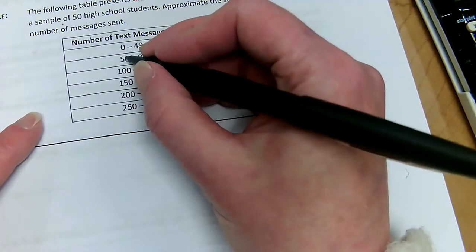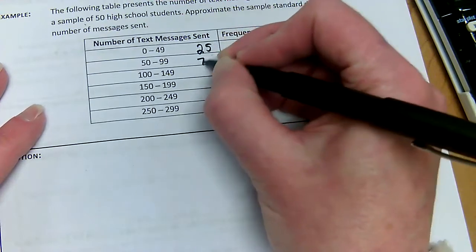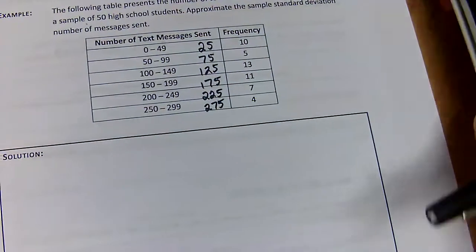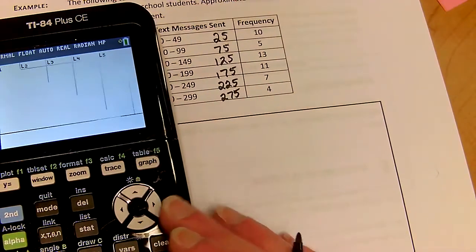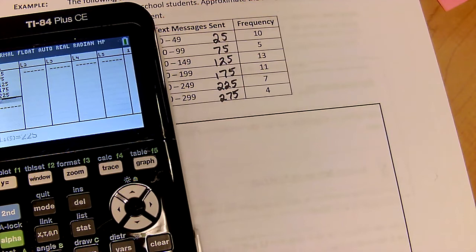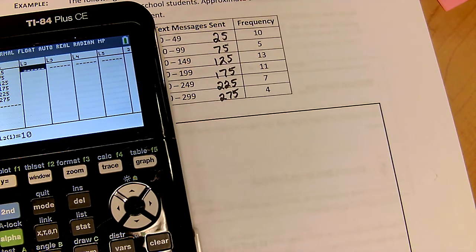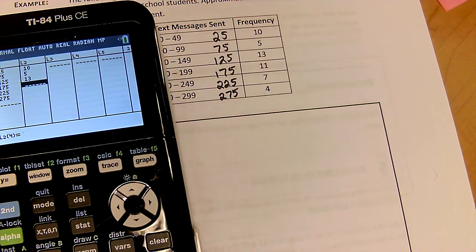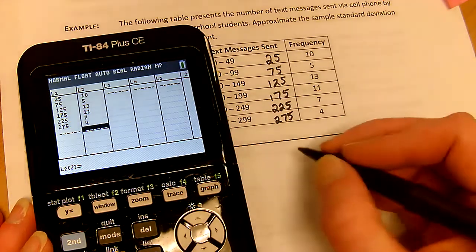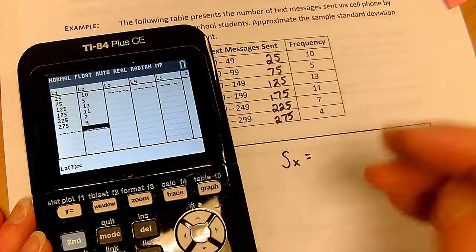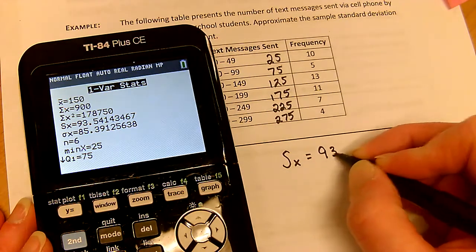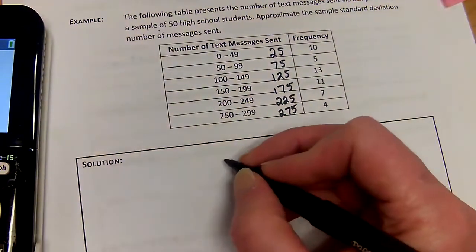So on this data, 0 to 50, my midpoint would be 25, 75, 125, 175, 225, and 275. So let's go in and do the group data. 25, 75, 125, 175. And notice this came from a sample, right? So we're talking about sample standard deviation, which in the calculator is represented with an Sx. And it's 93.54. Now that's my standard deviation.